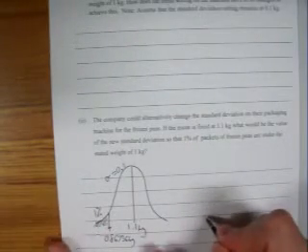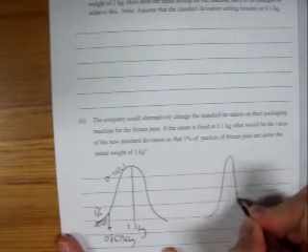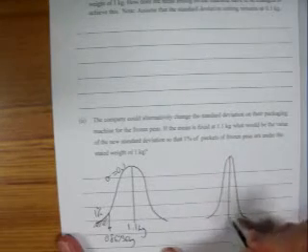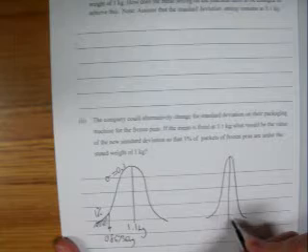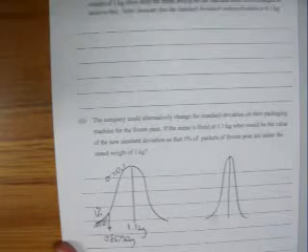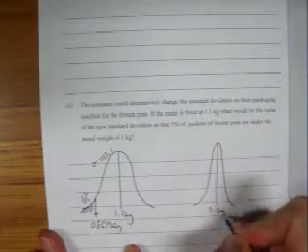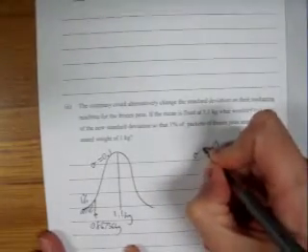What we need to do is reduce that standard deviation for the benefit of the customers. So what we will end up getting is a narrower normal distribution graph. The mean will remain the same, 1.1 kilograms. We will have a new standard deviation.